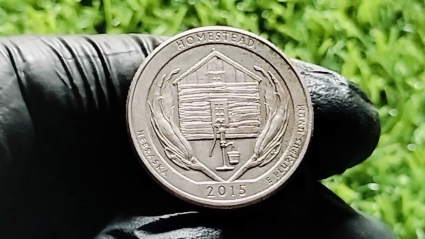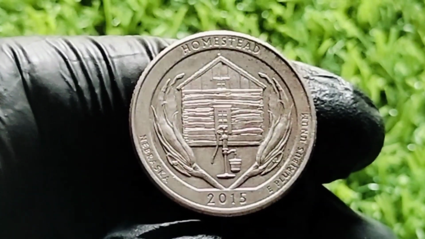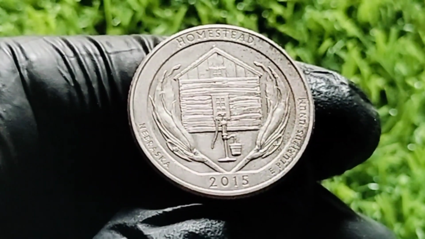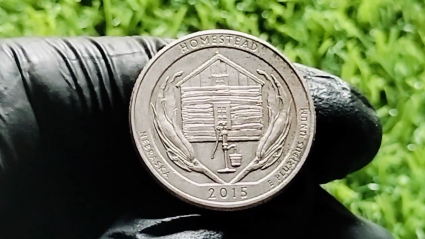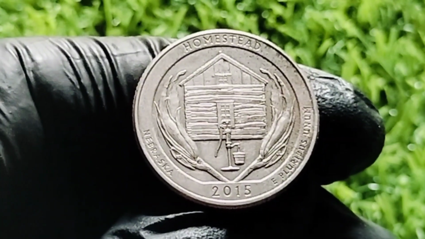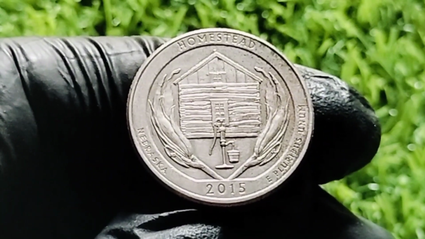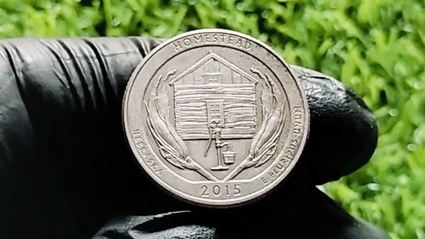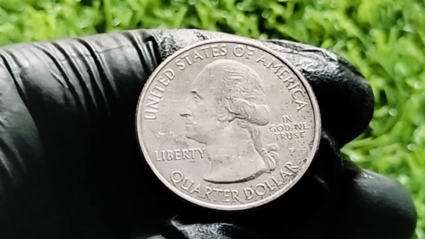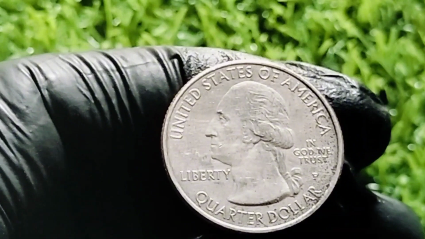The obverse of all 2015 quarters continued to feature the familiar bust of George Washington, first introduced on the quarter dollar in 1932 to mark his bicentennial birth year. Though originally engraved by John Flanagan, the portrait has undergone several refinements for clarity and modern minting techniques. The obverse carries the inscriptions United States of America, Liberty, In God We Trust, and Quarter Dollar, alongside a mint mark, P, D, or S, just below In God We Trust.